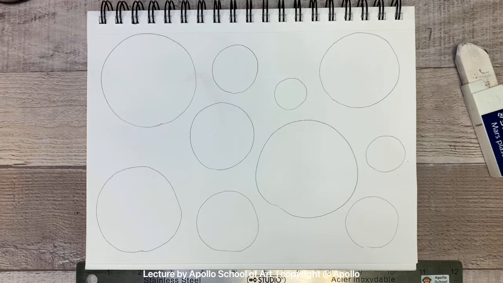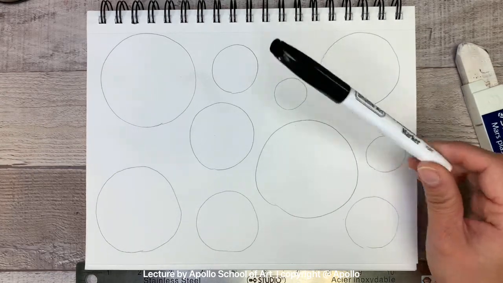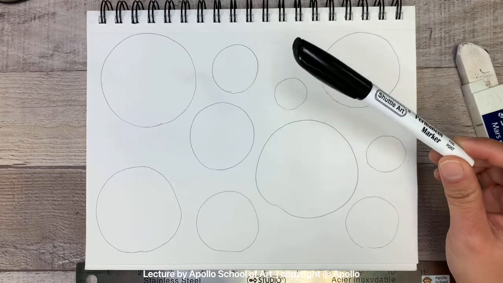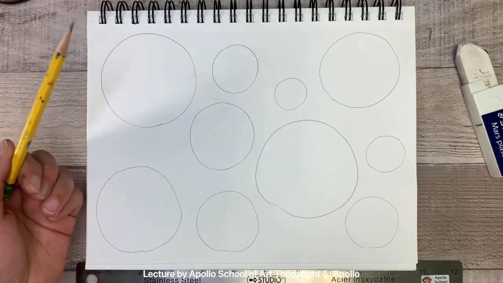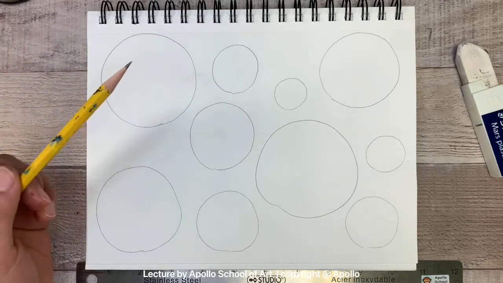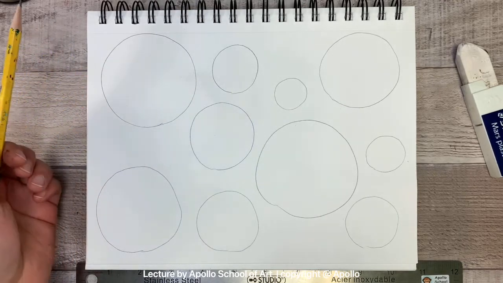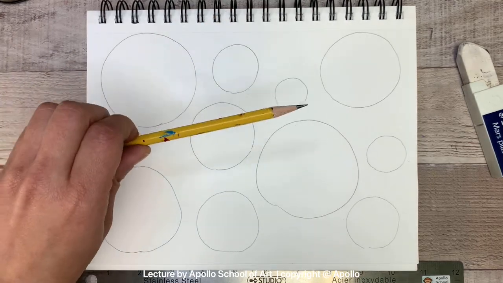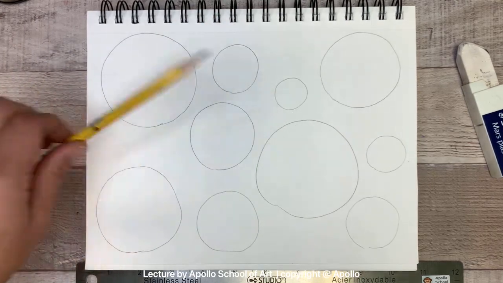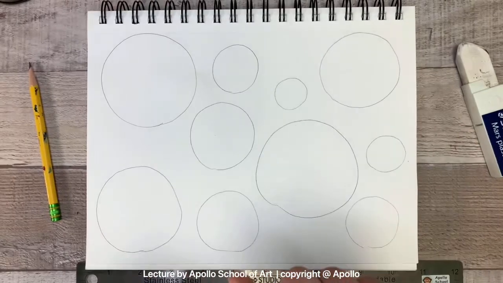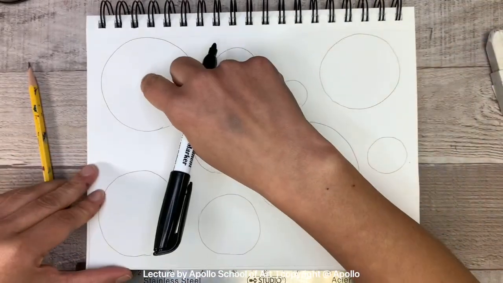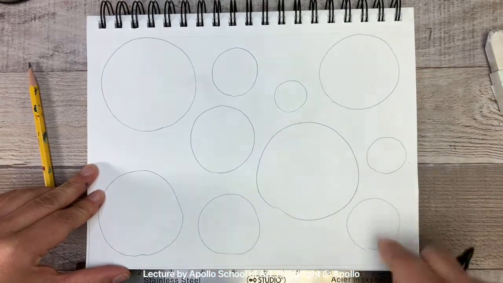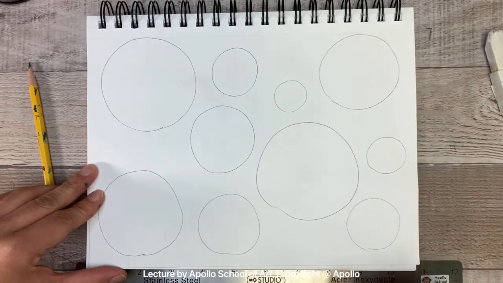Okay, perfect. Again, I want to remind you, I use the marker because you can see more clearly, but I wish you start with the pencil. So when you make a mistake, you can erase it. Pencils only, put your marker down. Let's start our first flower. You can do it on any bubble you made.